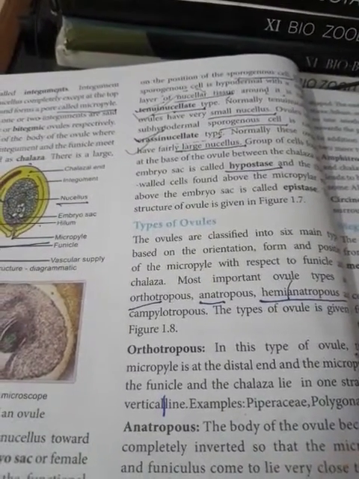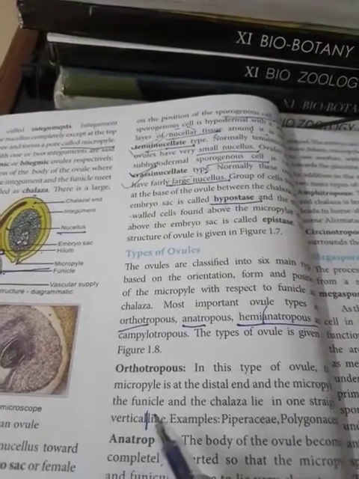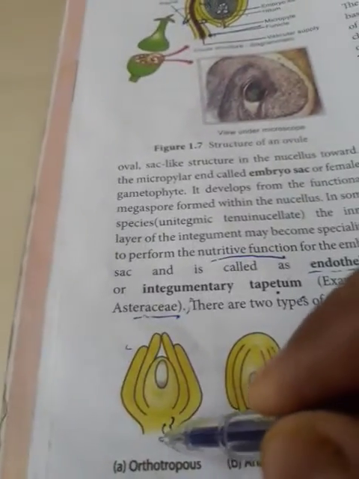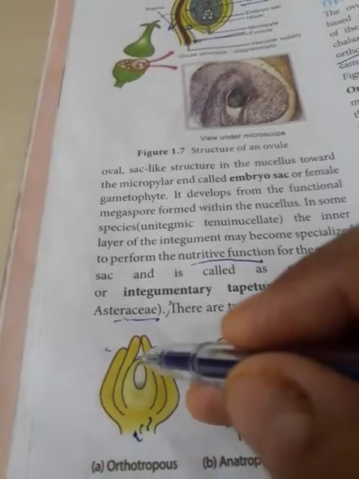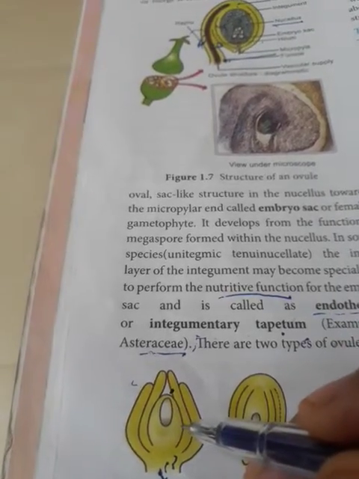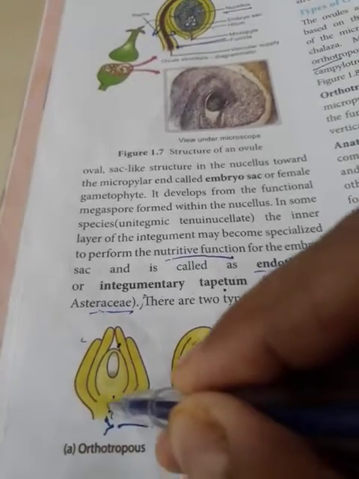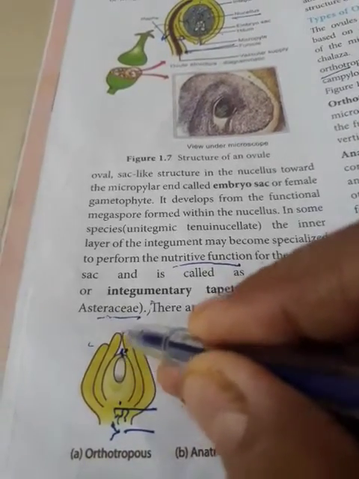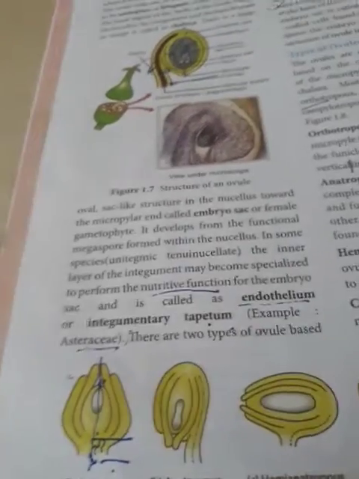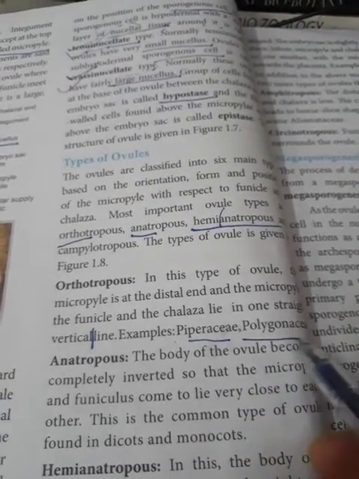Orthotropous: in this type of ovule the micropyle is at the distal end, and the micropyle, funicle and the chalaza lie in one straight line. This is the funicle, the stalk of the ovule. This is the micropyle, and the third part is the chalaza. This type of ovule is called orthotropous, seen in members of Piperaceae and Polygonaceae.